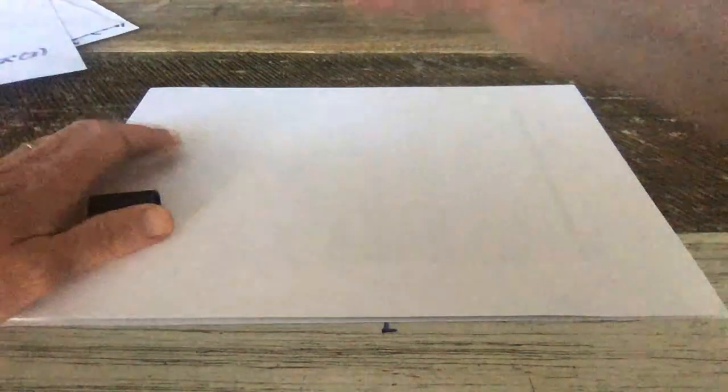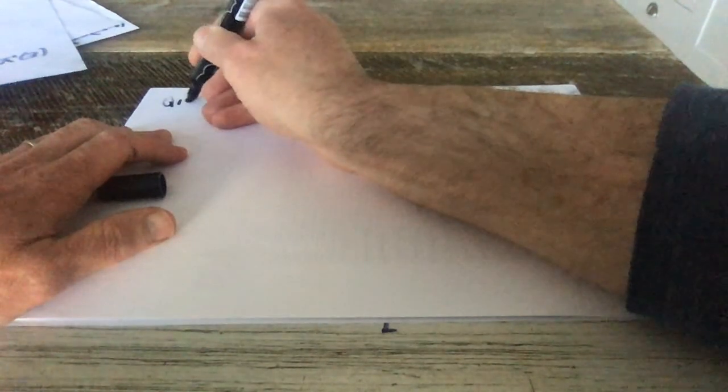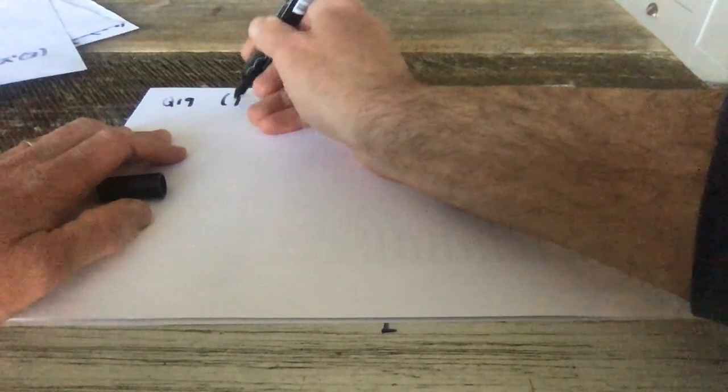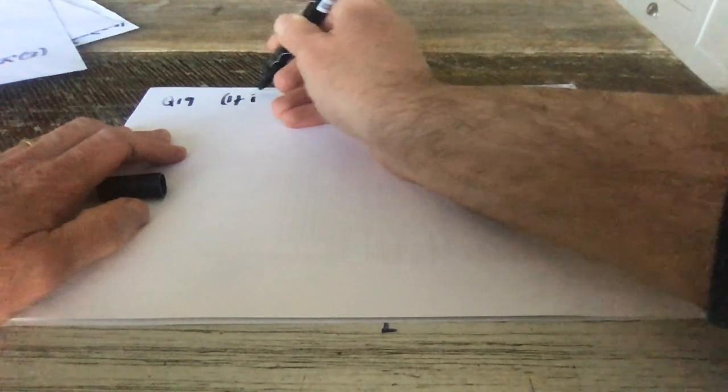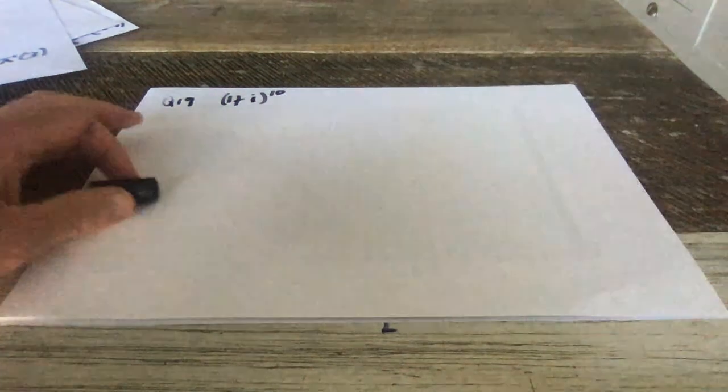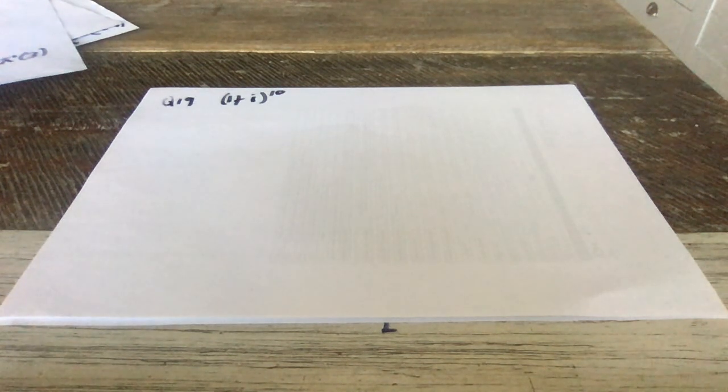Question 19 is calculate 1 plus i to the power 10. Now, we talked about this in one of the lectures. If you have a complex number raised to a very large power, you could multiply 1 plus i by itself 10 times, but you would lose the will to live, and you're going to make a mistake. It's just too complicated. So what you do is you transform the Cartesian form into the polar form, and then use the laws of algebra.